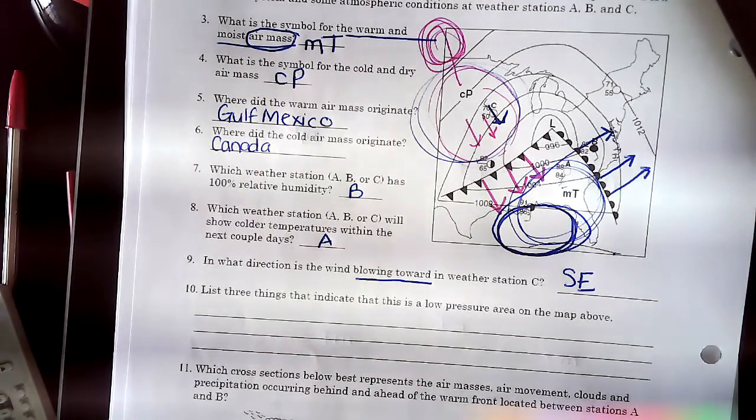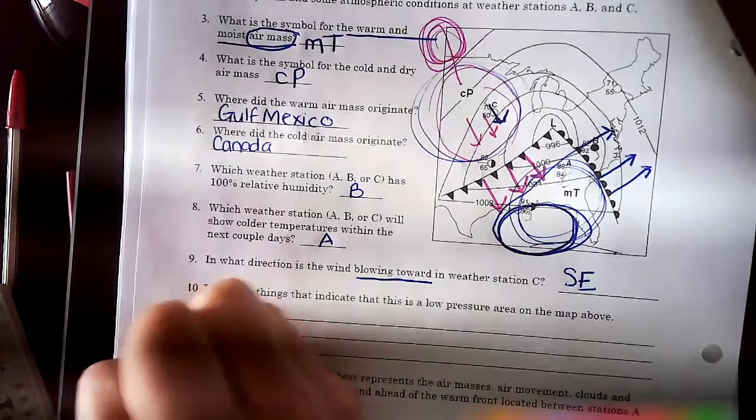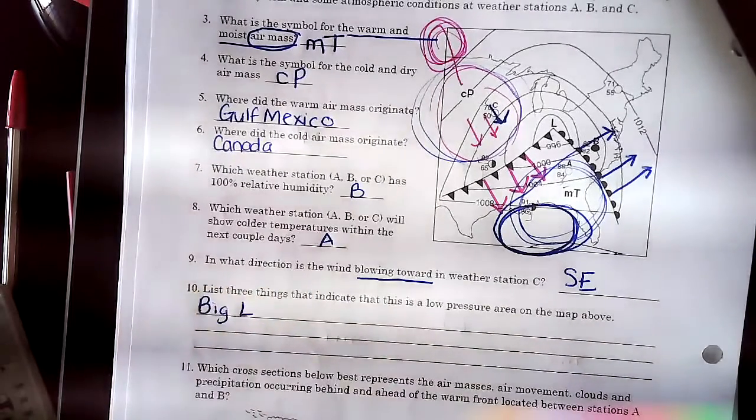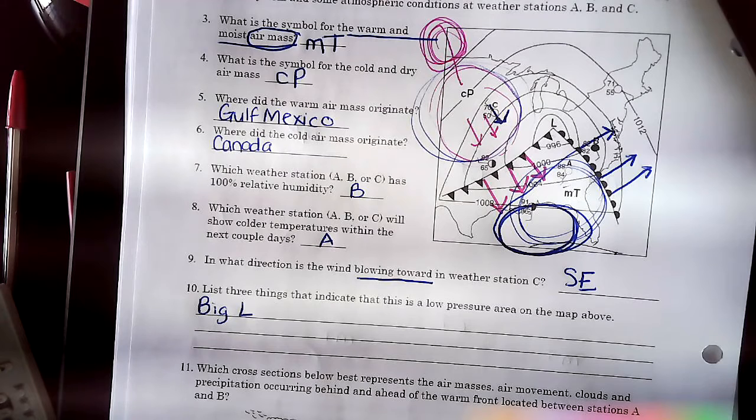All right. List 3 things on this map that indicate there's a low pressure on it. What are some dead giveaways? Guys, there's one real easy dead giveaway that this has a low pressure. There's an L. Big L. What's something else that's a dead giveaway? You cannot look at this map and tell me this is a low pressure other than there's an L on it. What did we learn about low pressure?